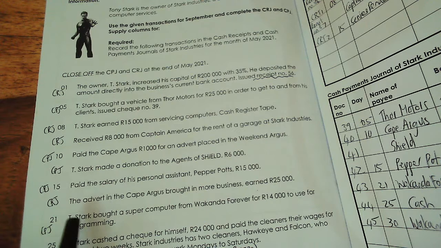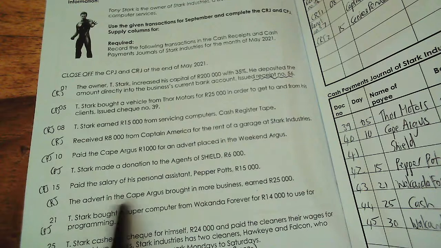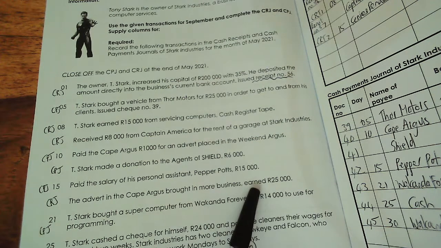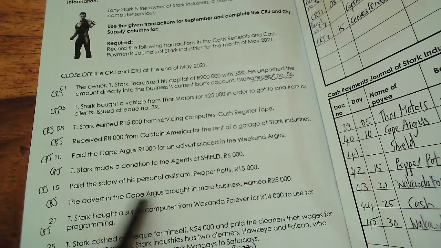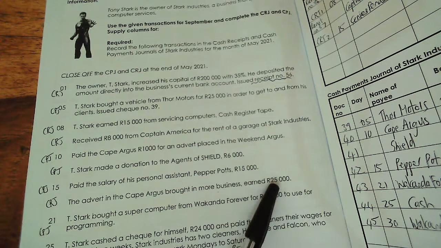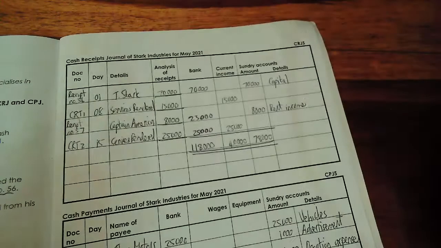Alright, so now the next one that we're doing is the advert in the Cape August that he did earlier, brought in more business. Okay, so now we're earning money, and that is services that we rendered, or sorry, we're getting money in, so more business, so it's 25,000 Rand in the CRJ. So I'm going to show you that one now.